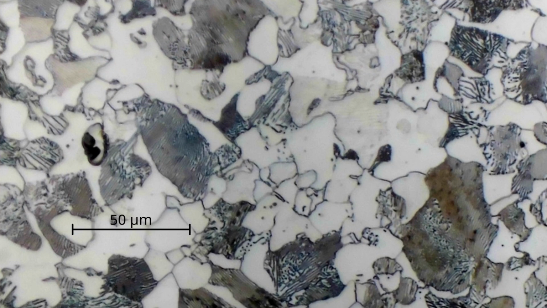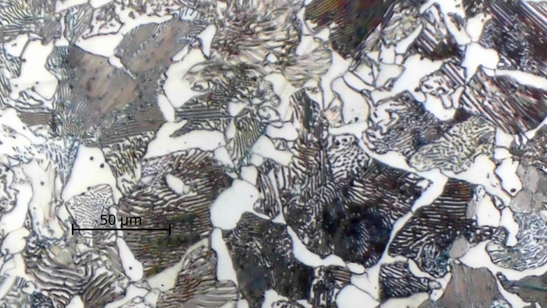This micrograph shows the microstructure of a hypoeutectoid steel with 0.45% carbon under the microscope. Note the white ferrite grains and the pearlite grains with cementite lamellae. In comparison, the next micrograph shows a steel with a higher carbon content of 0.6%. Accordingly, the pearlite content is higher in this microstructure.